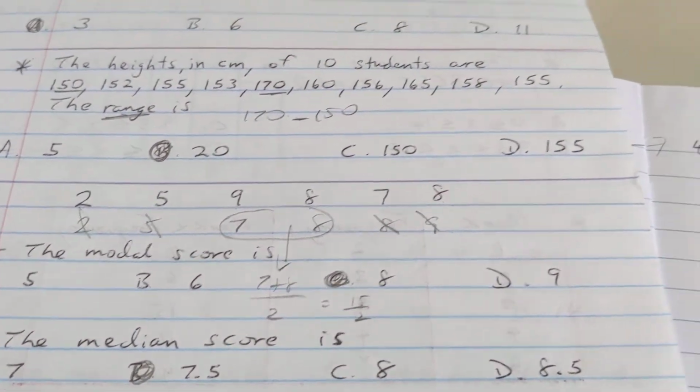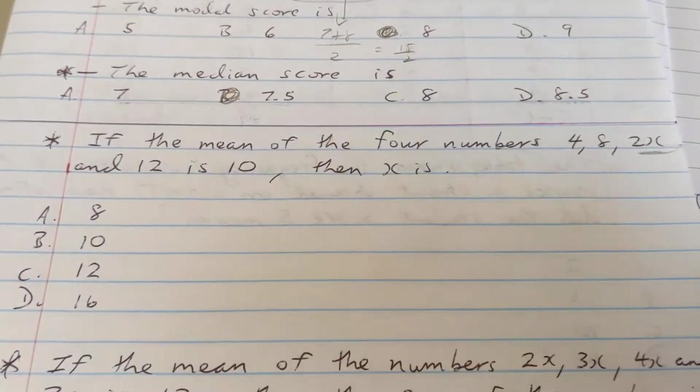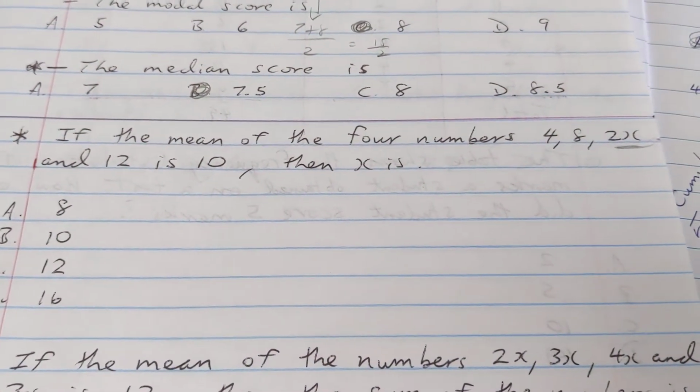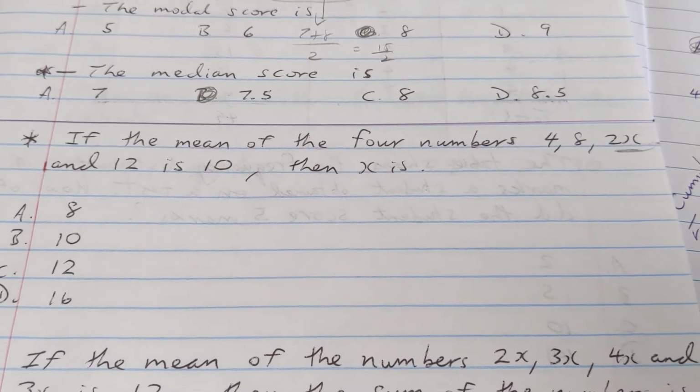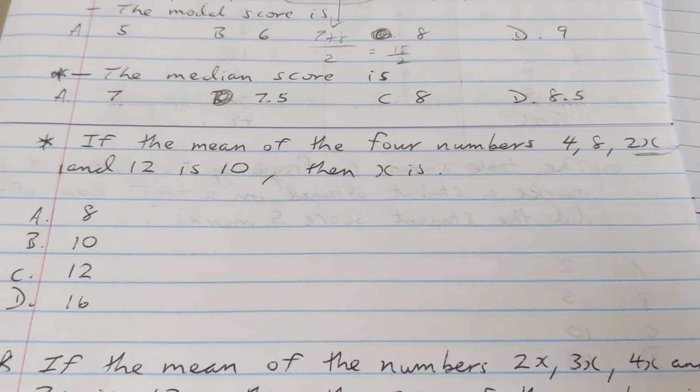You realize when you look at median, the median questions are actually the more difficult questions on the multiple choice paper. So, if the mean of 4 numbers, 4, 8, 2x, and 12, those are the 4 numbers, is 10, they want the value of x.